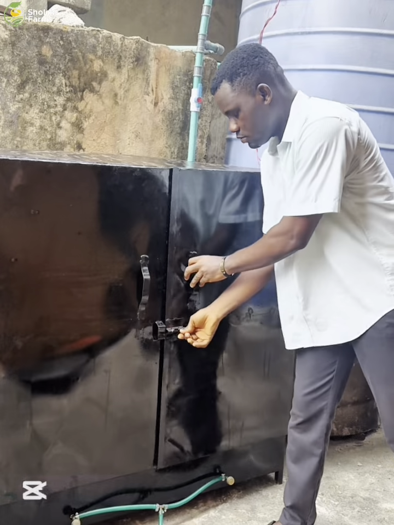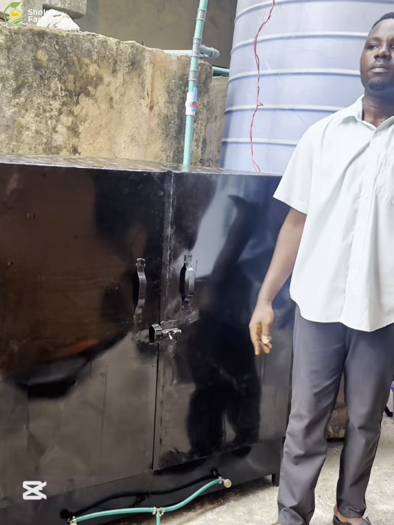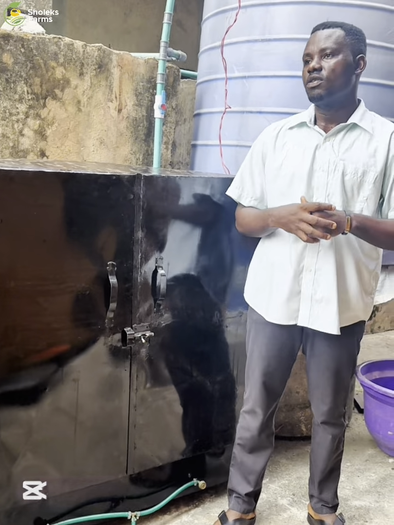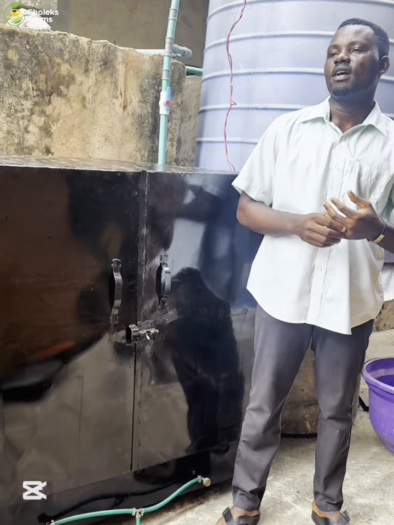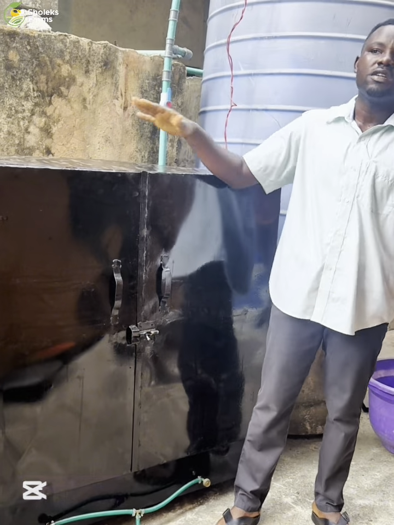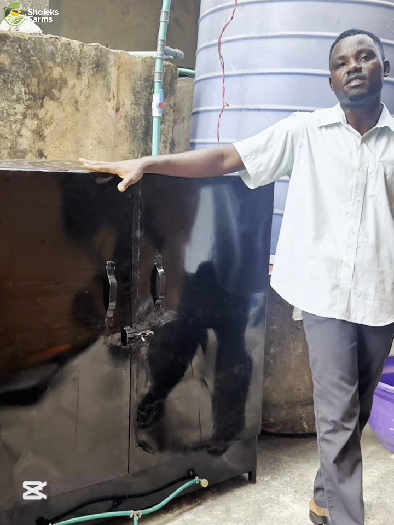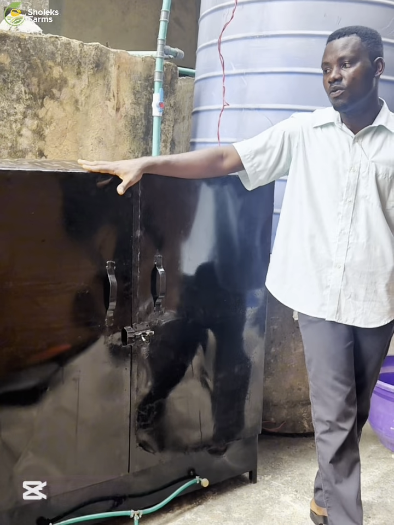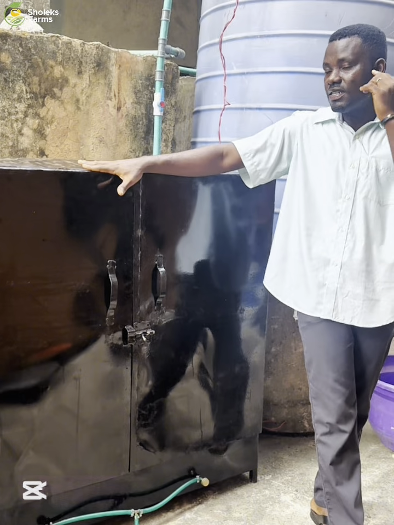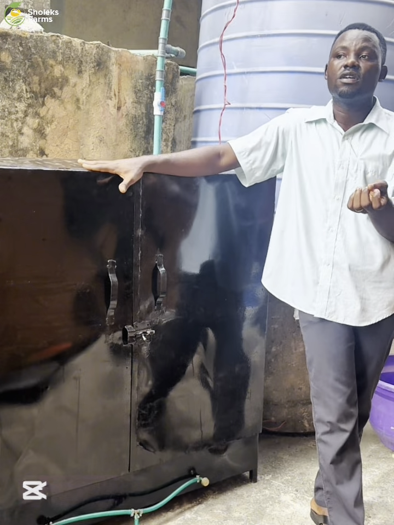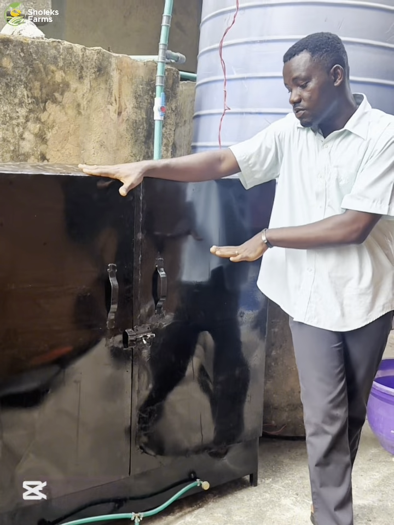So welcome back once again to our page. Currently we are at the location this morning, at Mushin. We are here to deliver this 10 trays gas powered oven, and this oven uses gas. We also have the ones that use charcoal as well, but this one specifically uses gas.